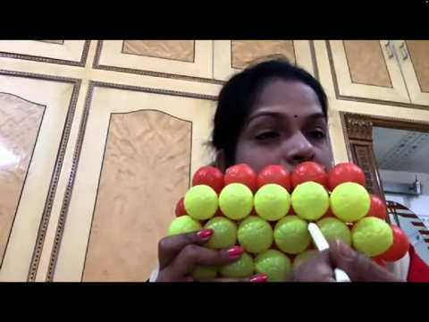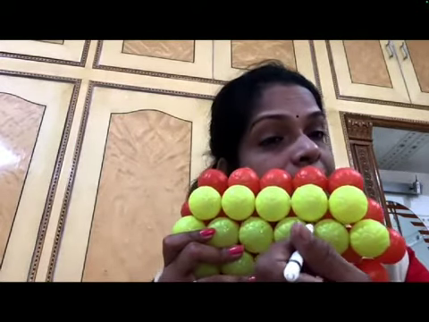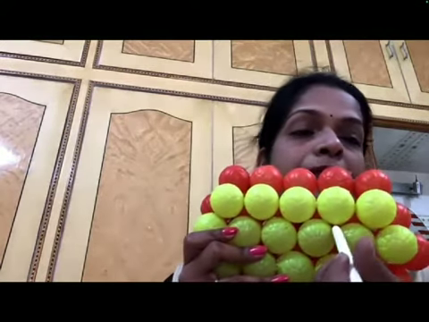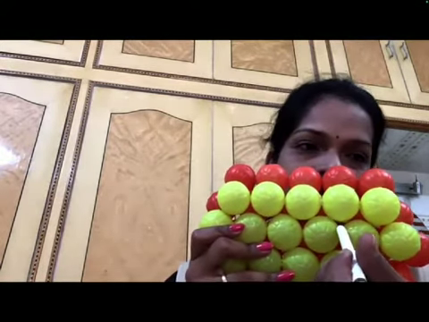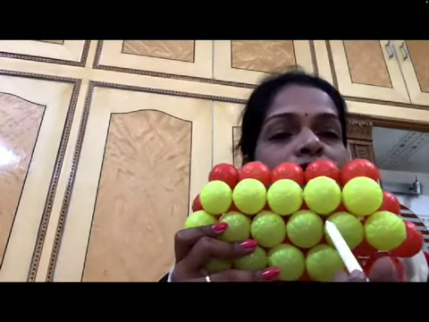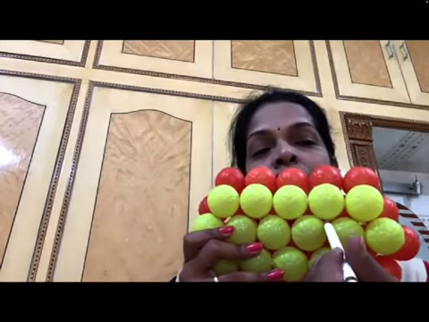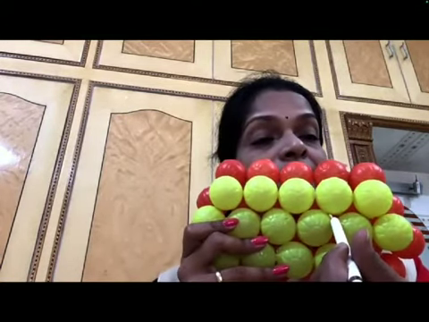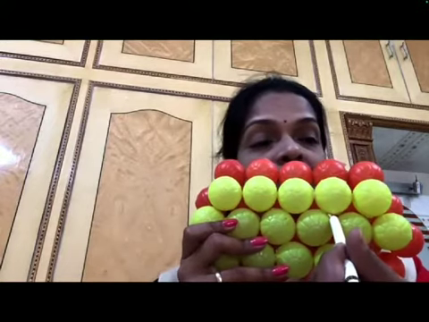This octahedral void is bigger than this tetrahedral void, so a bigger cation can be kept inside. This octahedral void can be occupied by a bigger cation. Now what is the coordination number of that bigger cation? 6, because that bigger cation will be in contact with 6 balls, 6 spheres, 6 particles, 6 atoms.